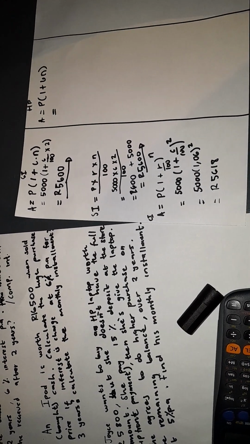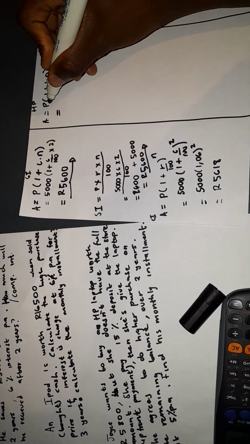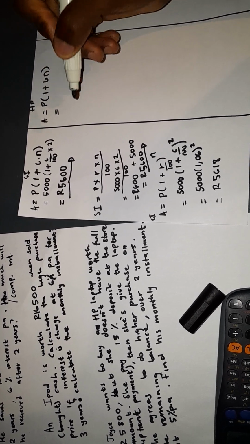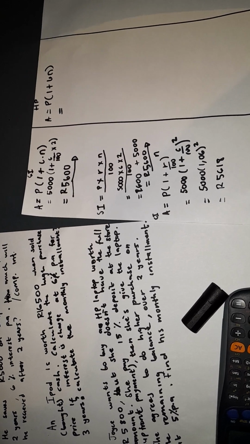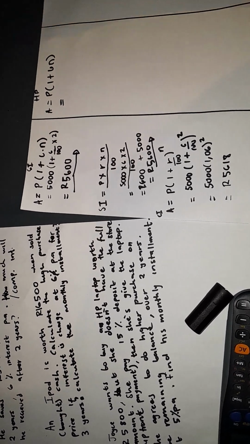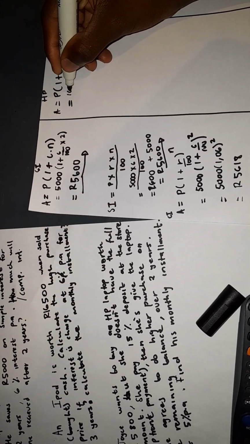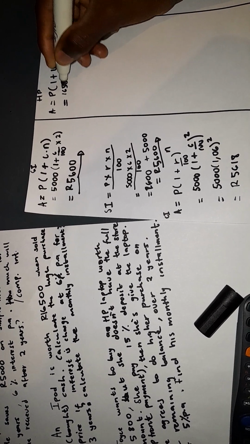So how do you do it? What stands for the P, the principal amount? It's the amount of money that particular iPod or gadget is sold at. So we know that it is 16,500 rands.